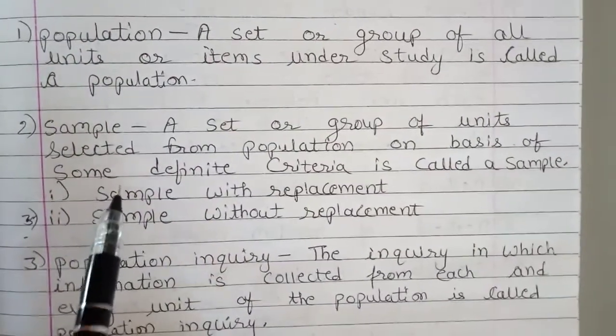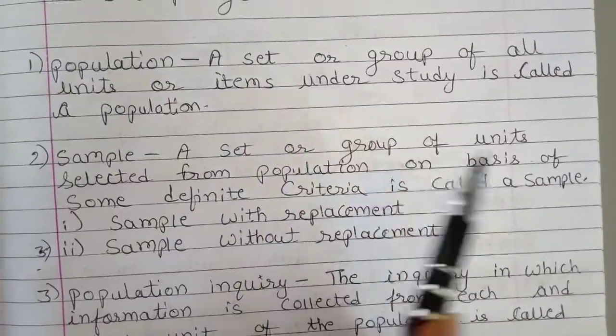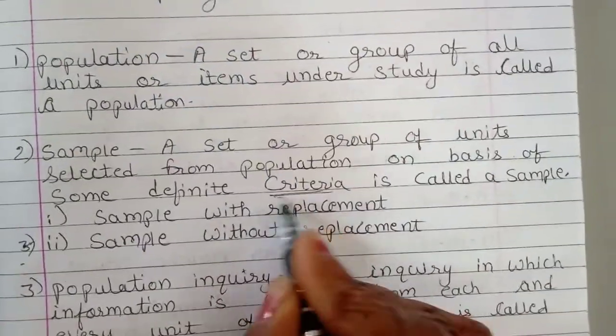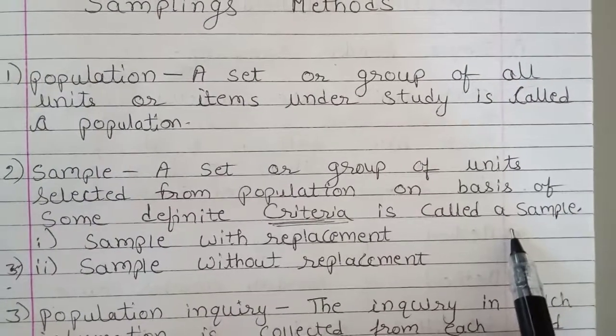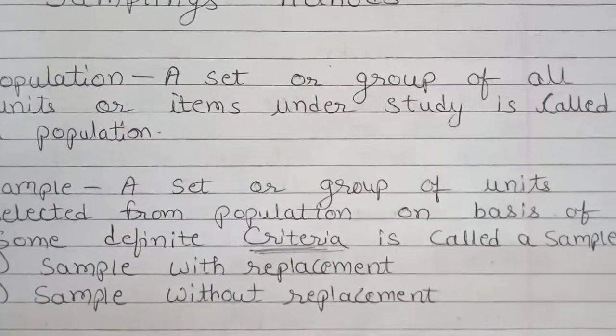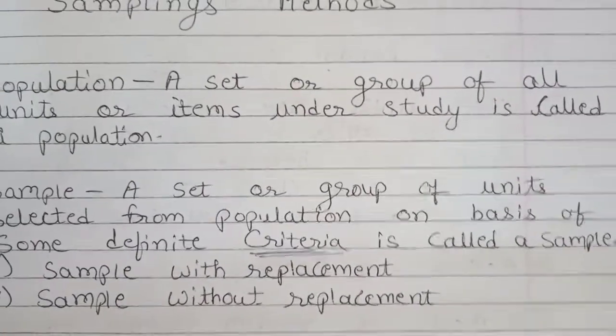Second is sample. A set or group of units selected from population on the basis of some definite criteria is called sample. Now, a sample example: suppose you are talking about the IQ level of students.